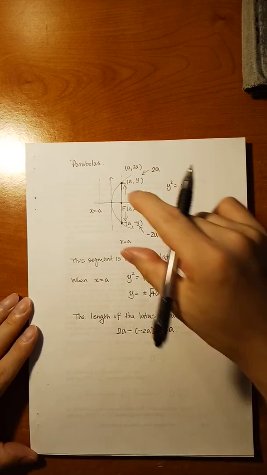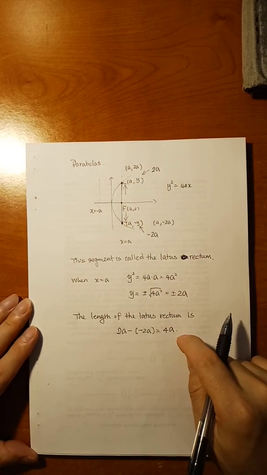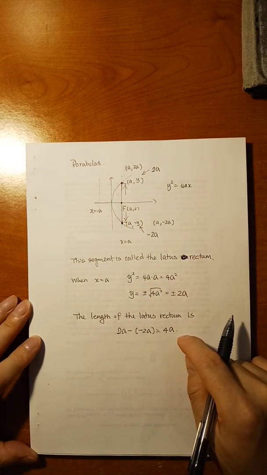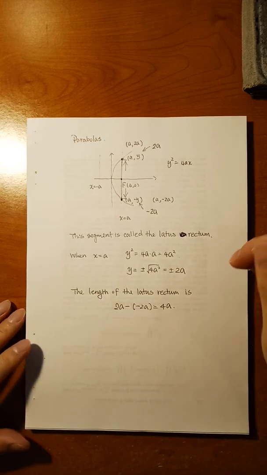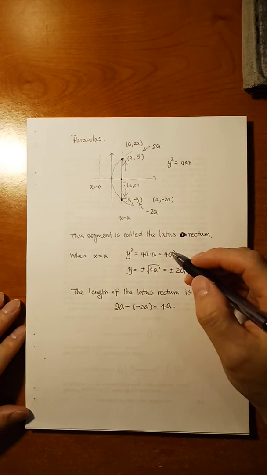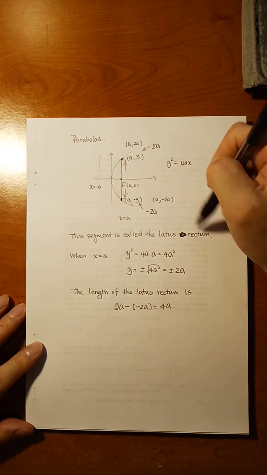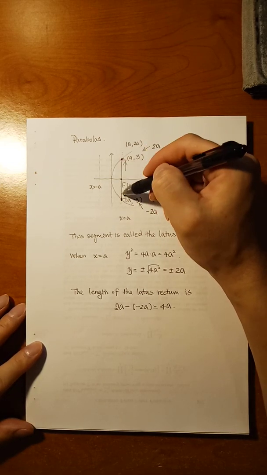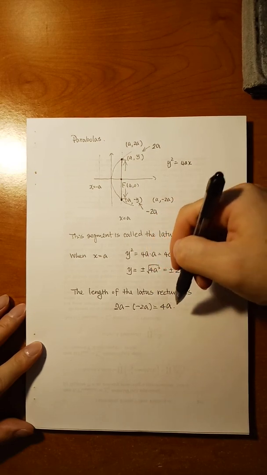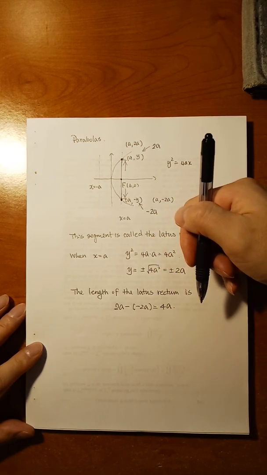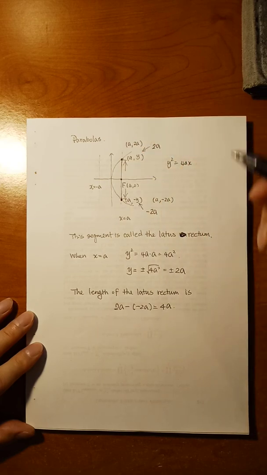So this segment has a length 4a. So that's what the latus rectum means. Latus rectum means this segment, and its length is 4a. So here this is a latus rectum.